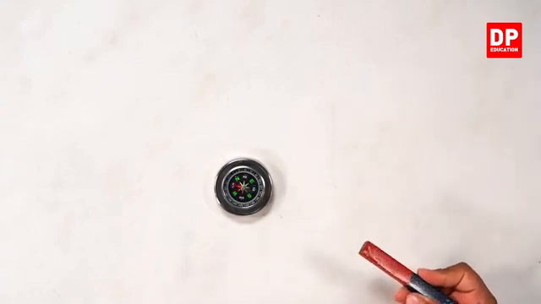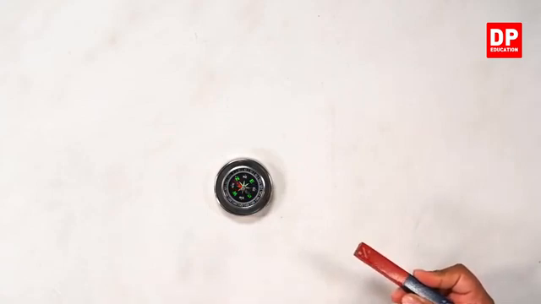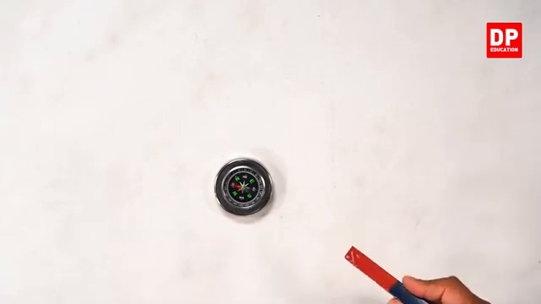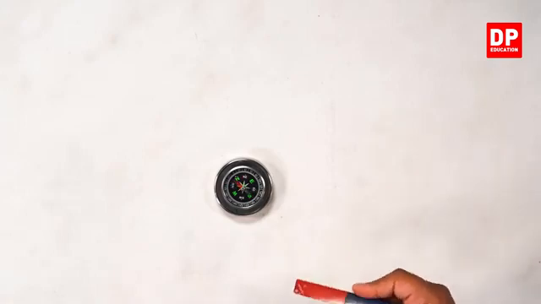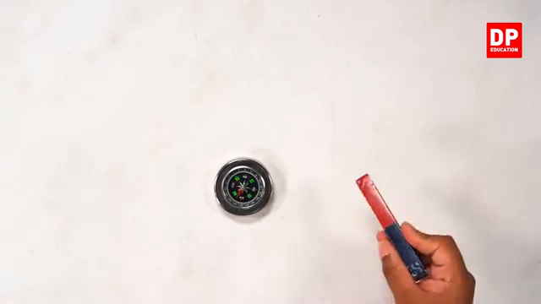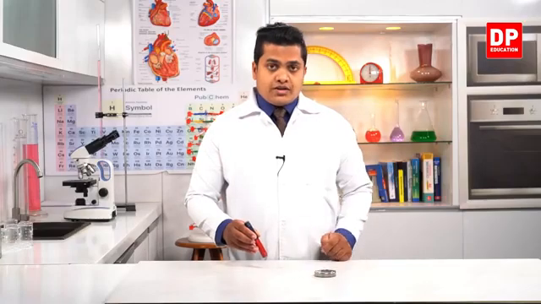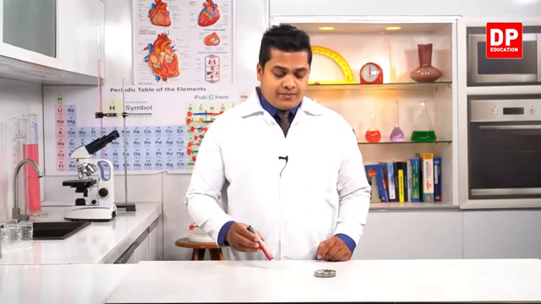So the direction of the compass can be changed when a magnetic field, or when magnetism, is near the compass. See, that's why I take this thing somewhat far. Here this is my north pole. Now I'm going to take this north pole towards the compass. We'll see what's going to happen.